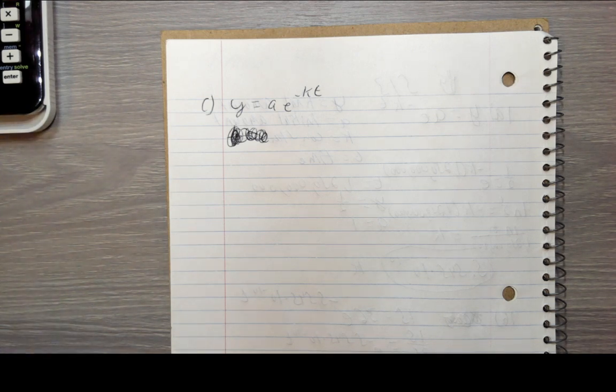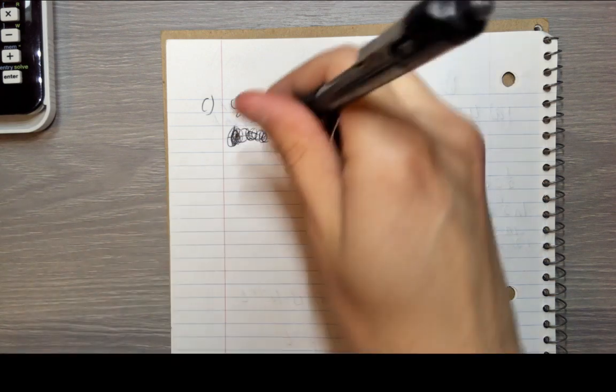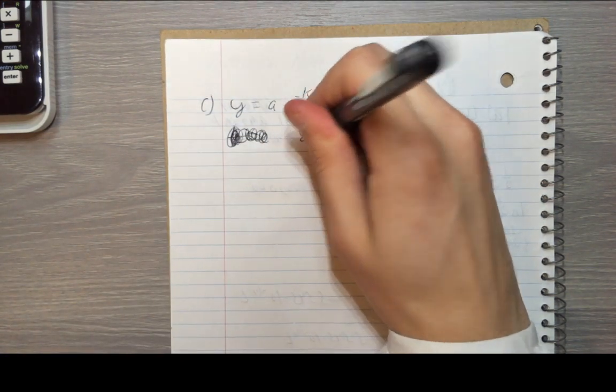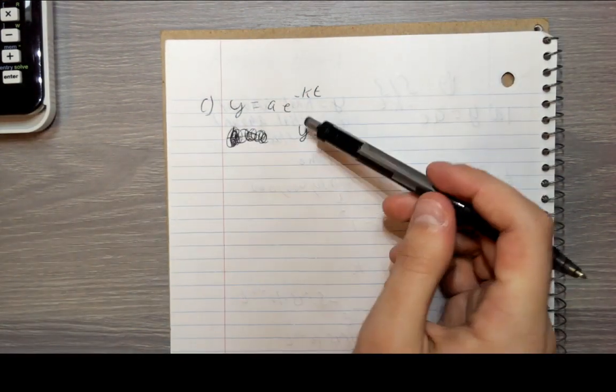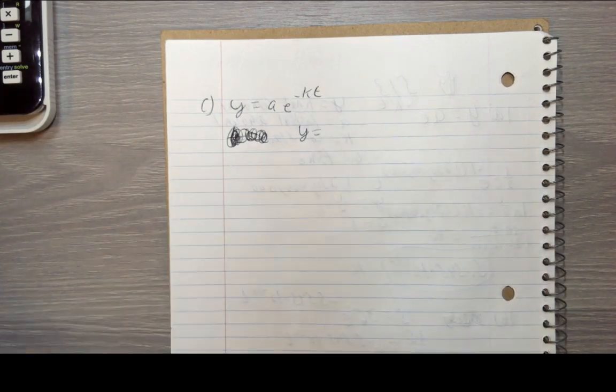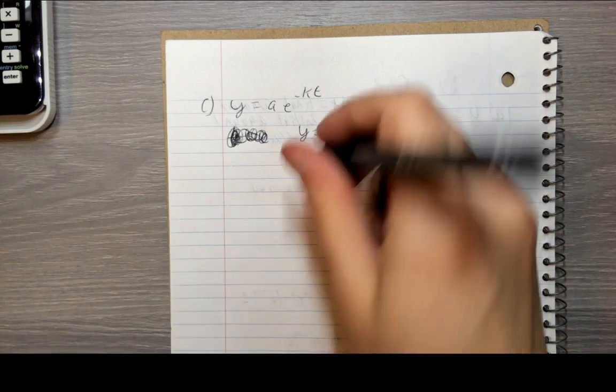So for C, this one's a little bit tricky. To find the amount left, we're looking for Y. Y is, right, we talked about this, Y is the final amount. So that'll be the amount left. We can label A whatever we want.